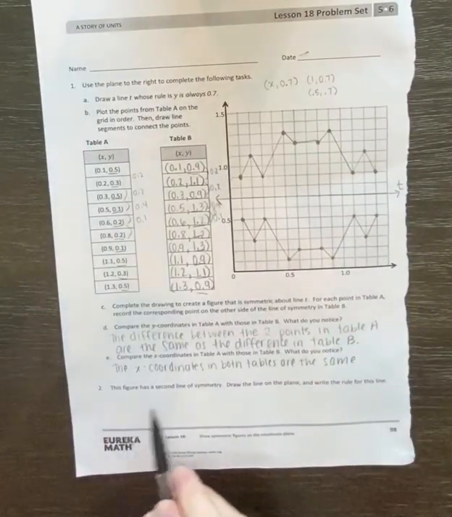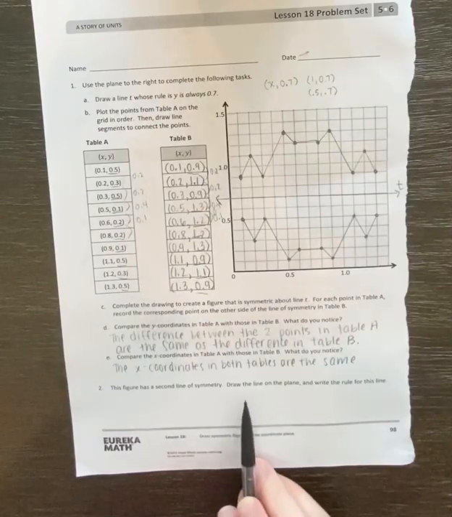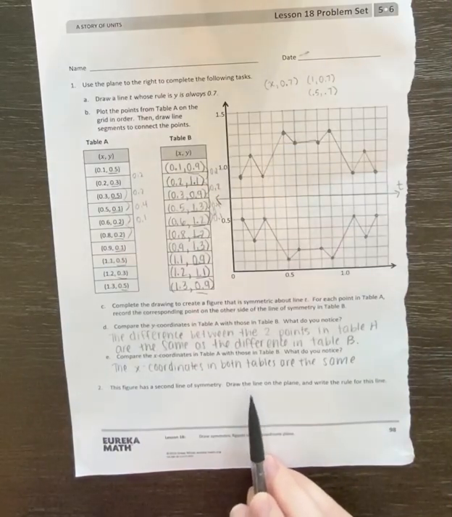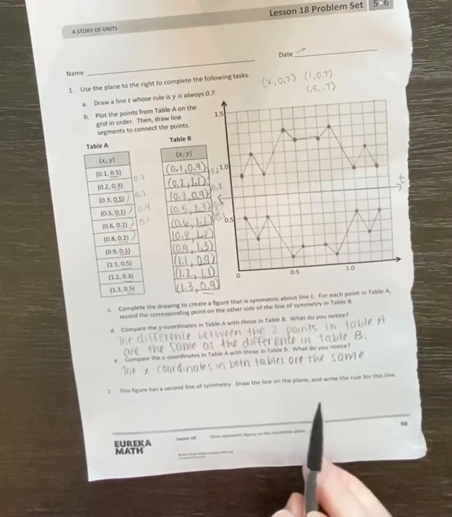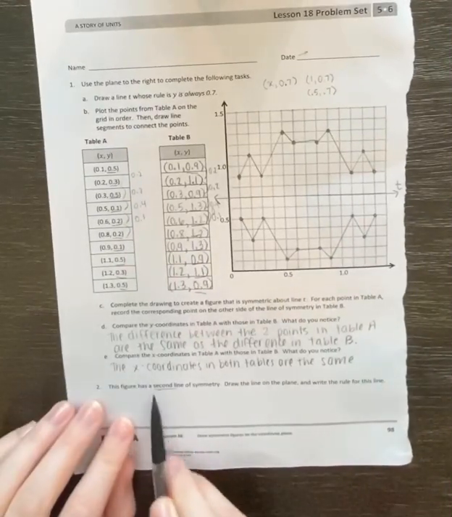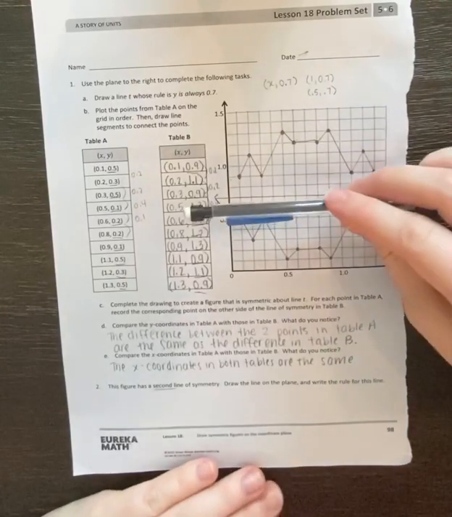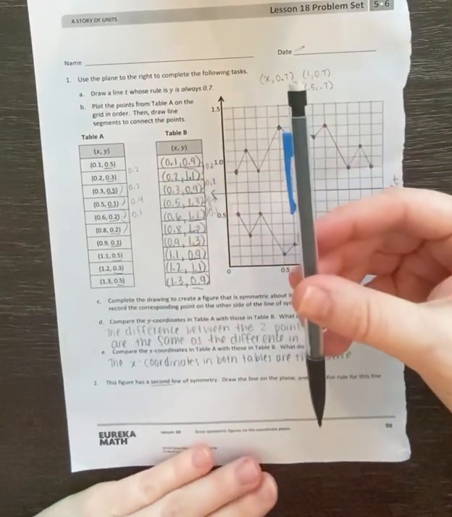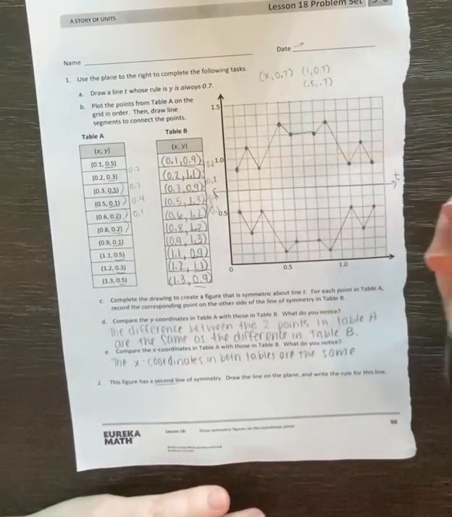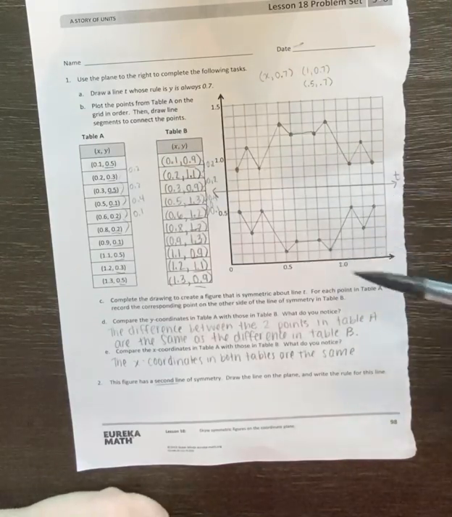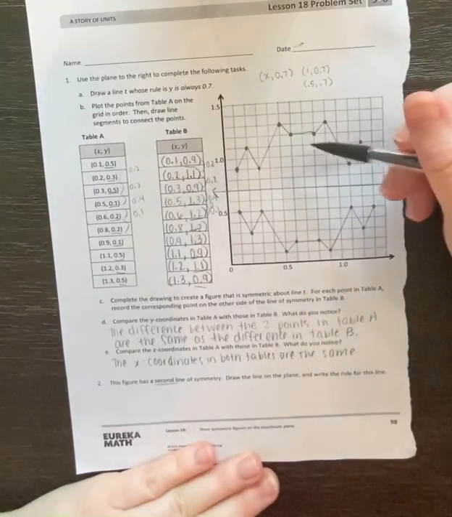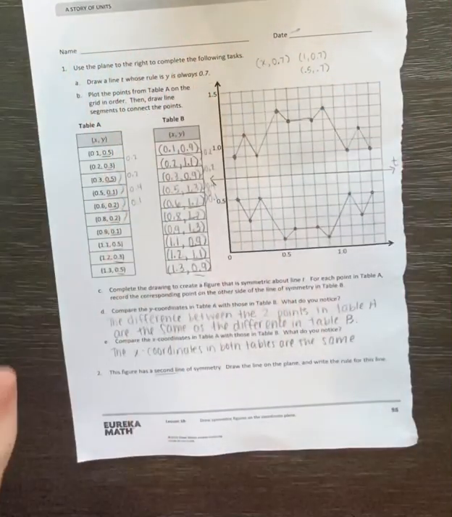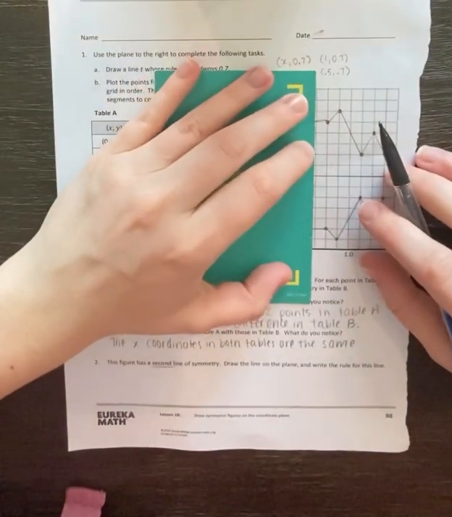All right, lastly, it says this figure has a line of symmetry. Draw the line on the plane and write the rule for this line. Oh, it has a second line of symmetry. Okay, so we've already drawn the line of symmetry here. Now I need to think, if I were to draw another line of symmetry, which means it would be vertical, where would I draw it? I'm noticing that the very middle of this shape appears to be right here. That's where, if I could fold the two halves, I would create a line of symmetry.